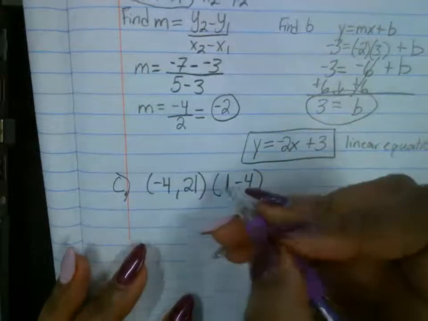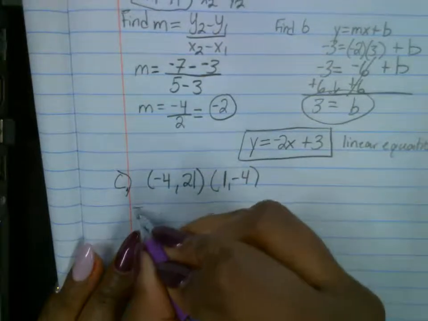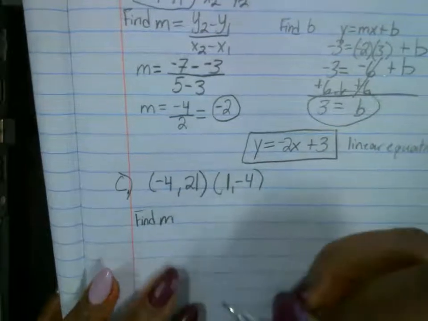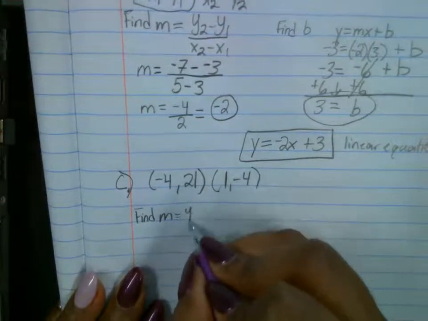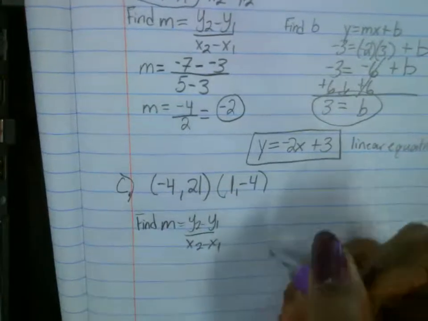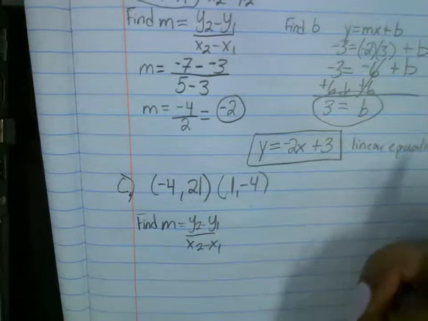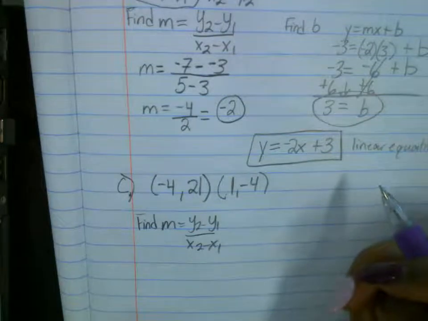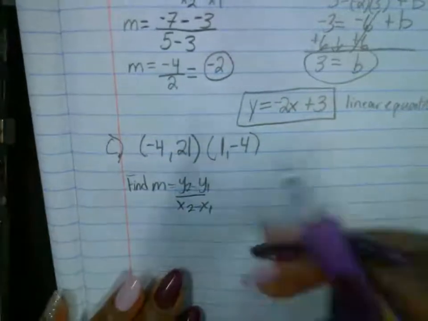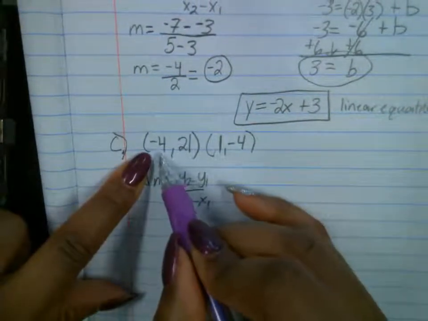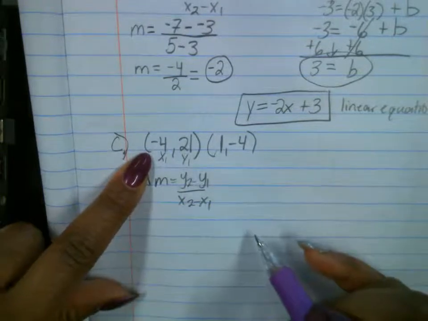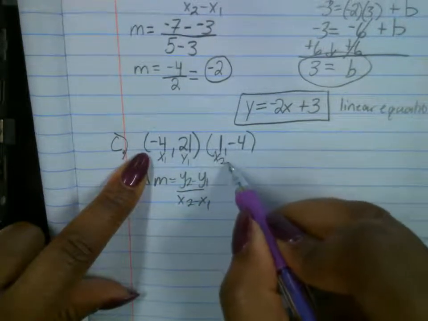All right, first things first, what's the first step? Find m. So we're using the slope formula, y2 minus y1 over x2 minus x1. We're going to label the points. This is our x1, y1, that's the first point. The second point, x2, y2.